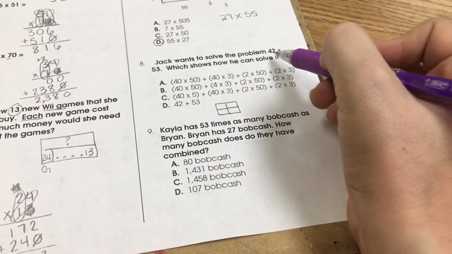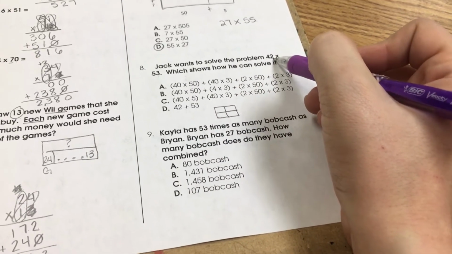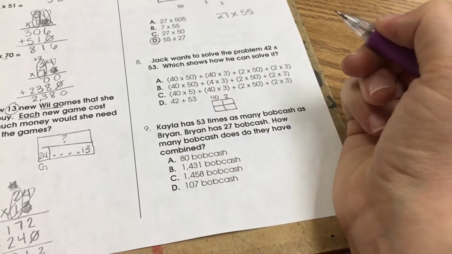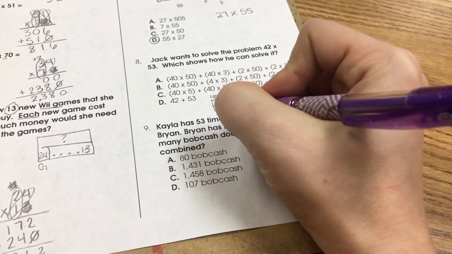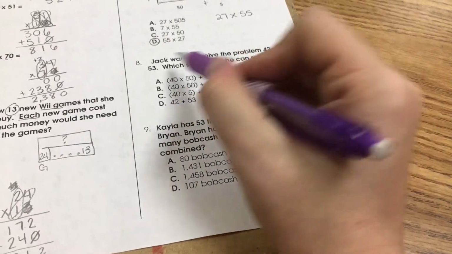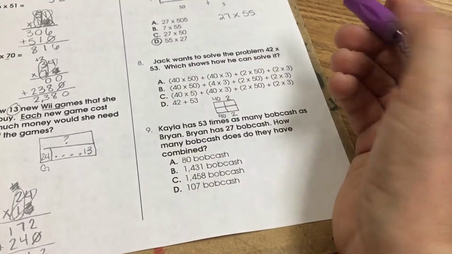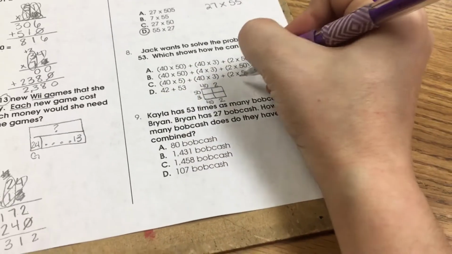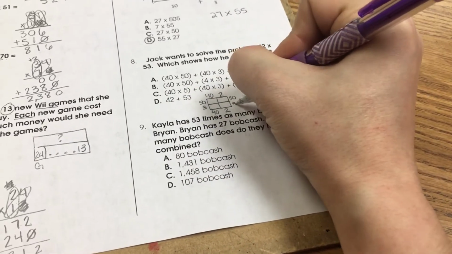So I know that I need 42, and we can expand 42 into 40 and 2, times 53, so we can expand 53 into 50 and 3.